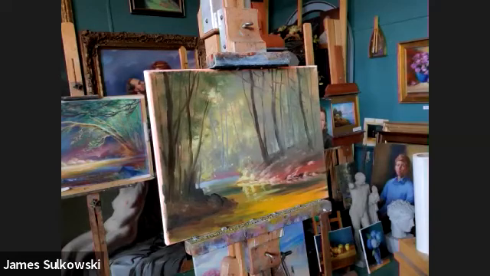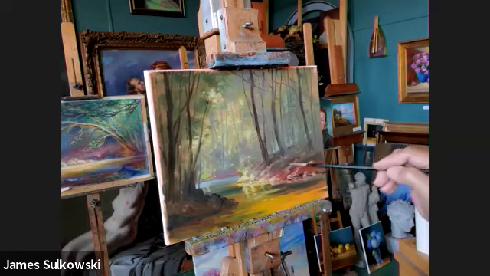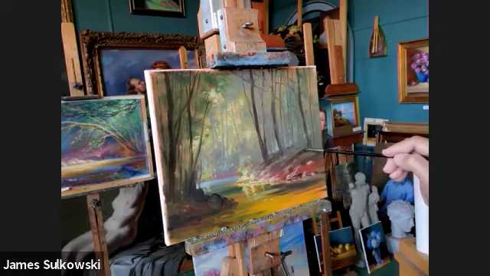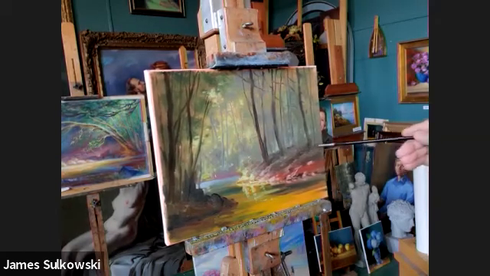So we can take a little bit of that ultramarine blue with the Terra Rosa. Let's create a nice violet, but it's cooler. See, it's darker, but it's cooler. So I could build some character in that hillside. You see, I think you see that.